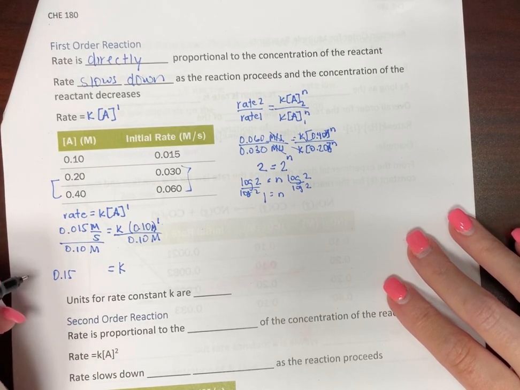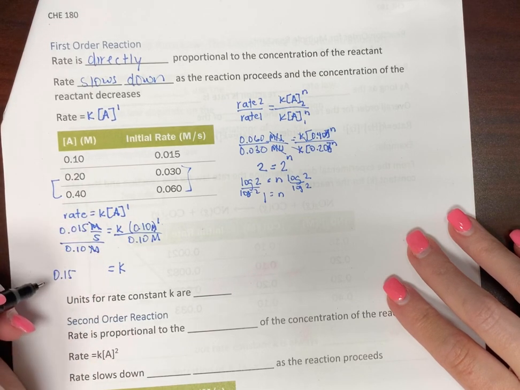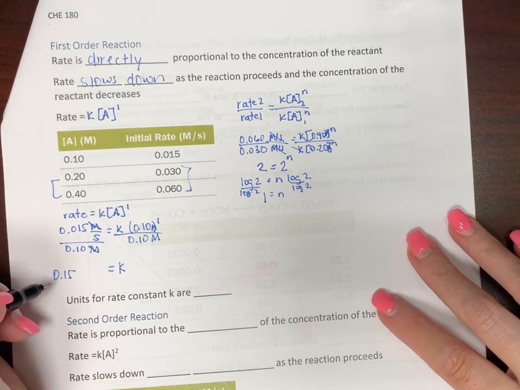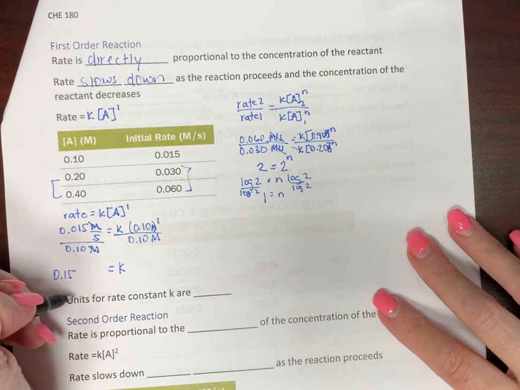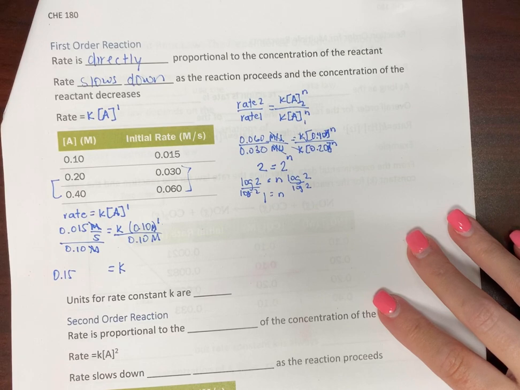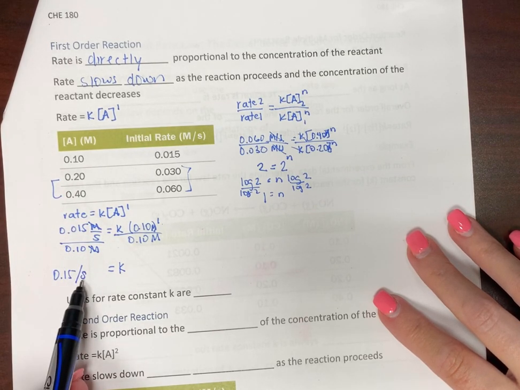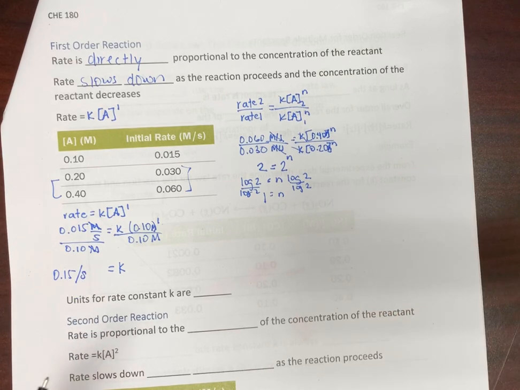Now what are the units? Here you have molarity in the top, molarity in the bottom. So there's no concentration here. There's only seconds and they go in the bottom. A lot of times I'm in the habit of just writing per second.